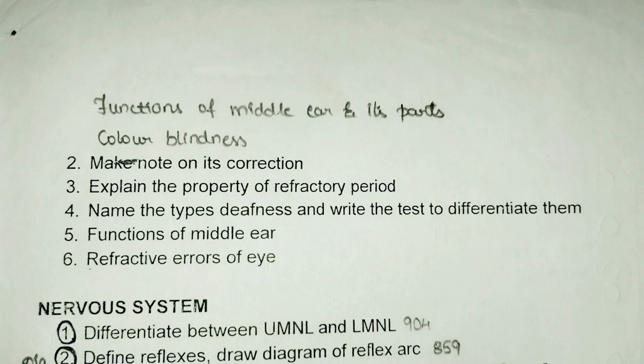Fourth one, name the types of deafness and write the tests to differentiate them. Fifth one, functions of middle ear. Sixth one, refractive errors of eye. And write down the extra questions, that is color blindness. The next one, functions and parts of middle ear.